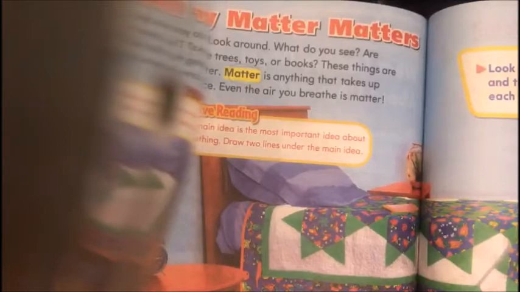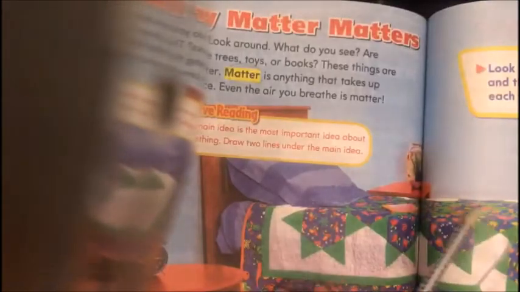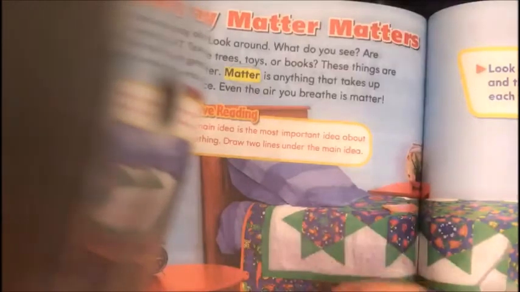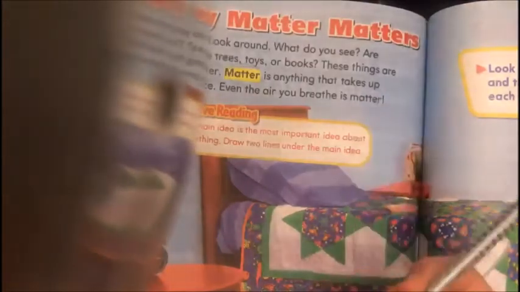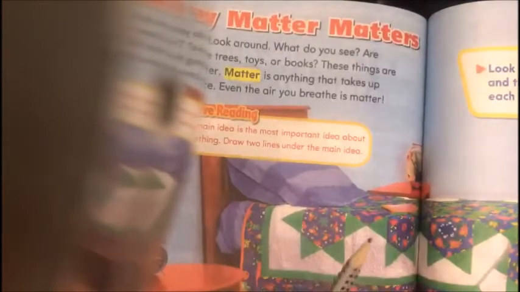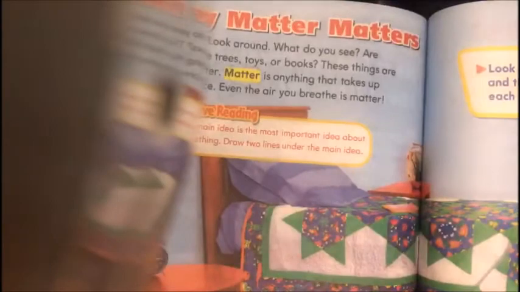Matter. A matter is anything that takes up space. Even the air you breathe is a matter. So what is matter? Anything in this universe could be a matter. For example, my pencil over here. For example, the book over here. Anything. Even the air that we are breathing actually is a matter, okay?